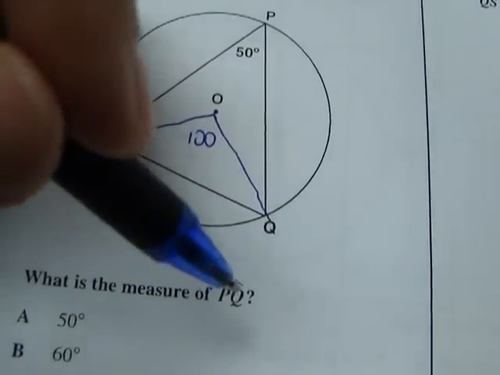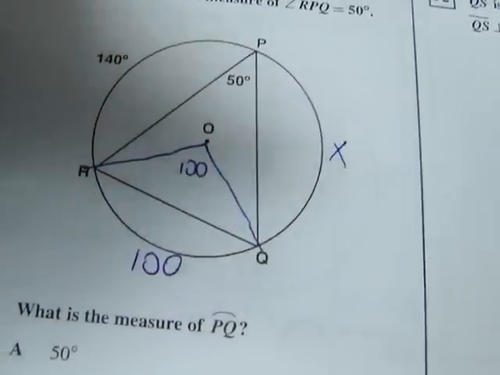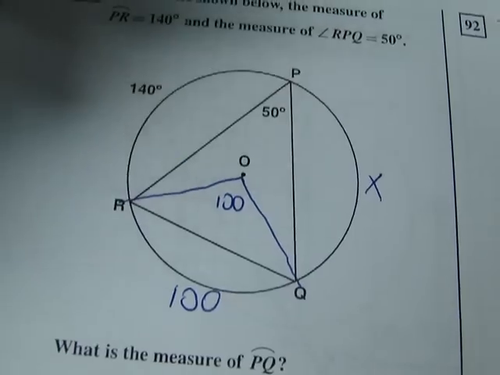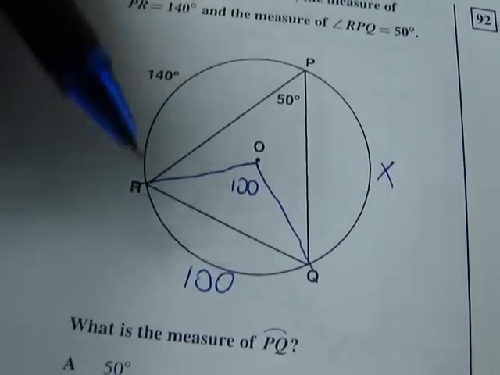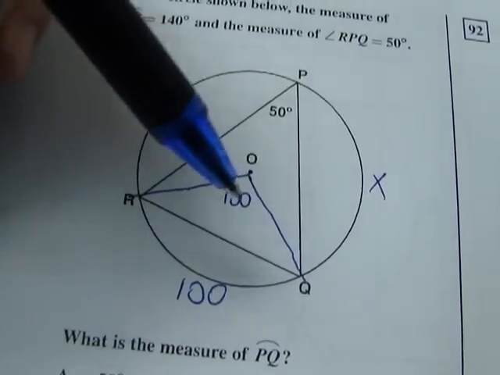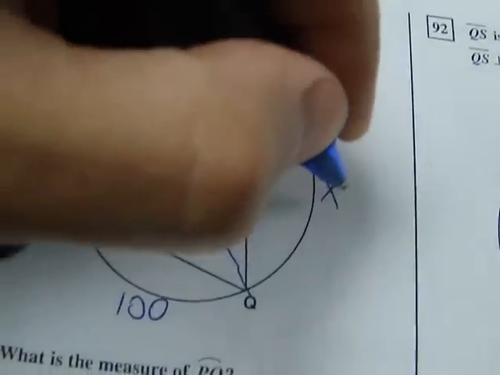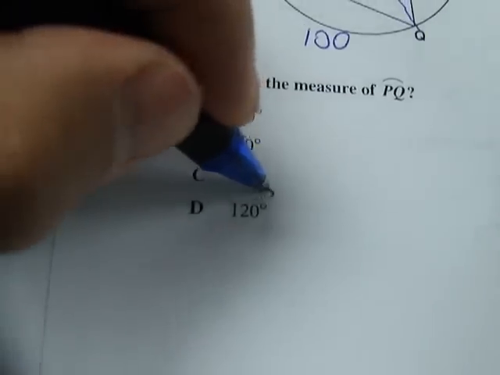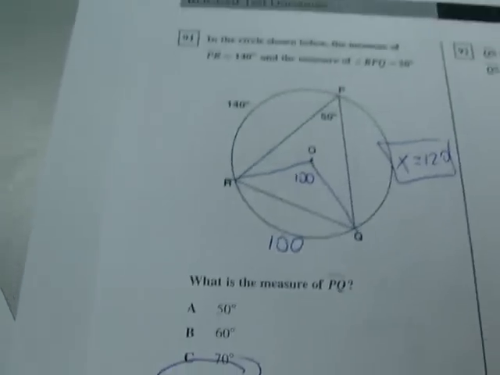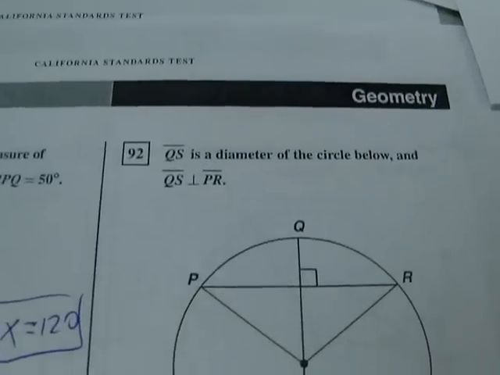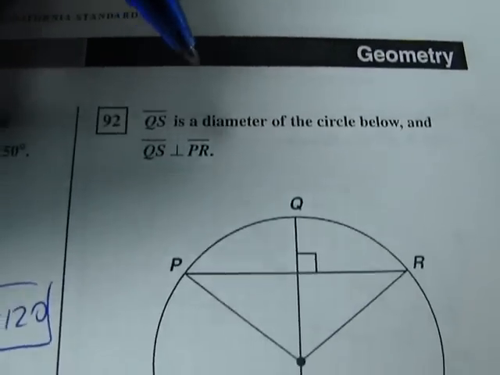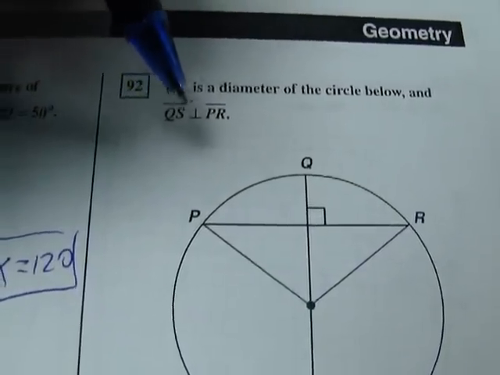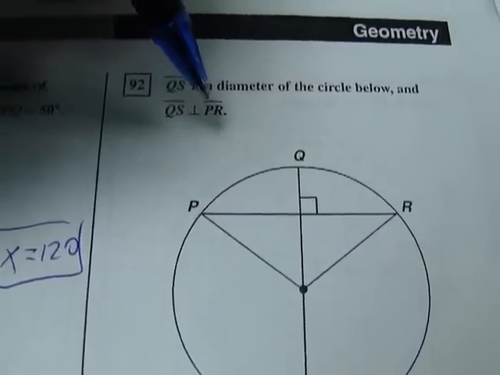And if we're trying to find the measure of arc PQ, then let's look at this. We got 140, we got 100, and we got x. And it's a circle, so it's got to add up to 360. So 140 plus 100 is 240. Therefore, 360 minus 240 equals x, which is 120. Not so bad. Got it. Okay. Next is 92. Segment QS is a diameter of the circle below, and segment QS is perpendicular to PR.